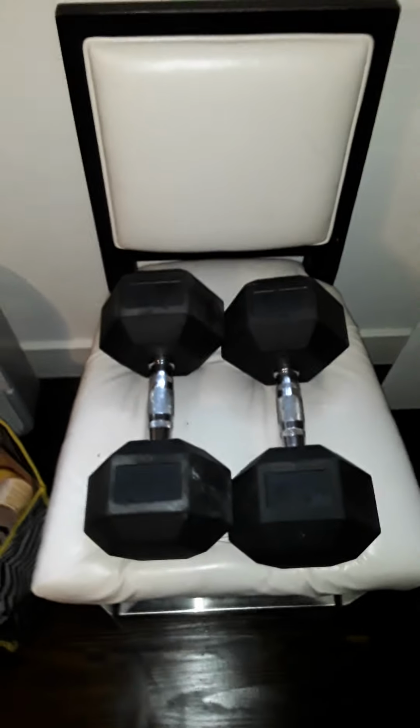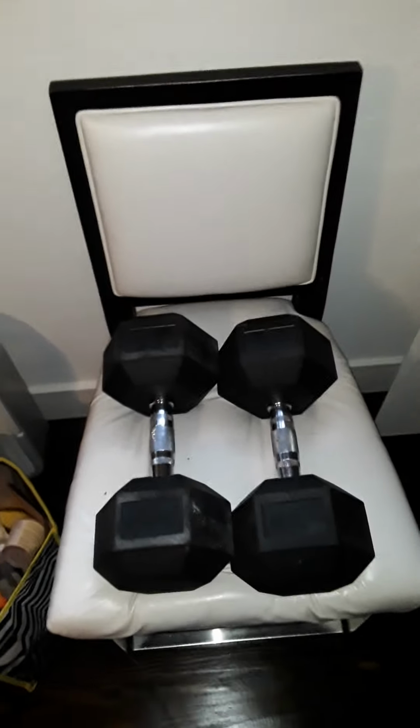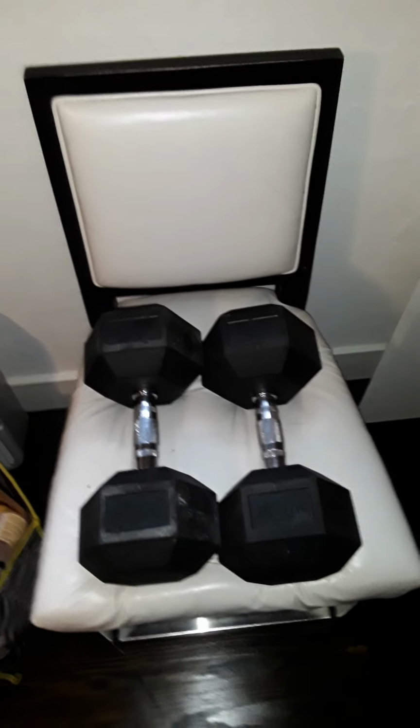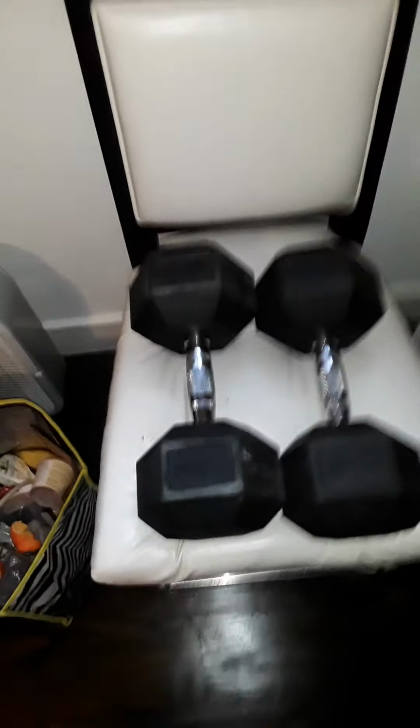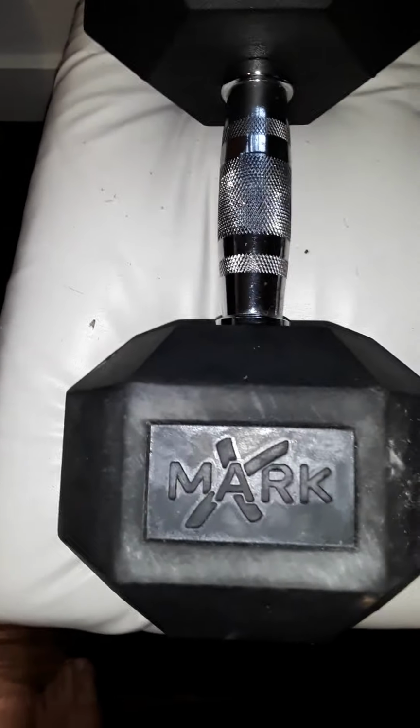But also, there's this guy named Mark. He gave me these weights. My buddy Mark gave me these weights, and I had a weight bench and all kinds of weights, and I got rid of all my weights except for these two weights. Look, they're 45s. They're 45 pounds each. And then look what they say.